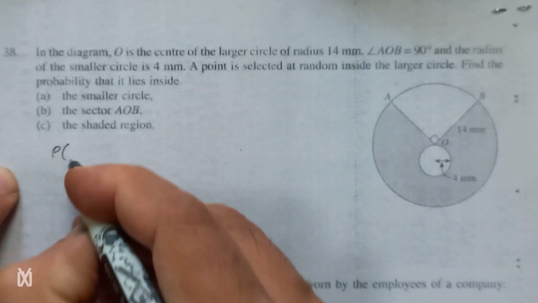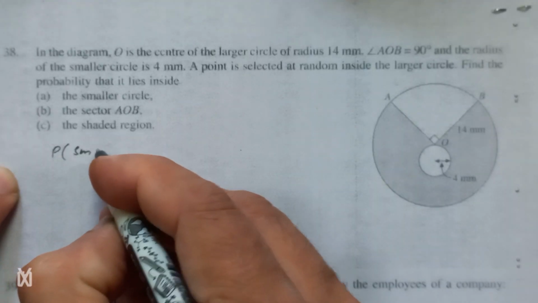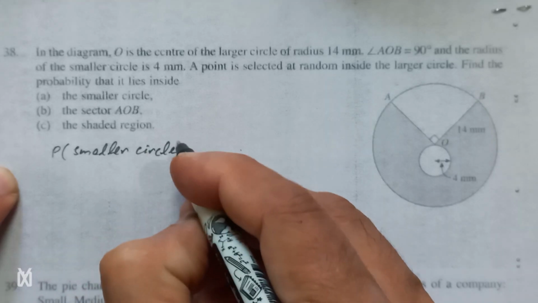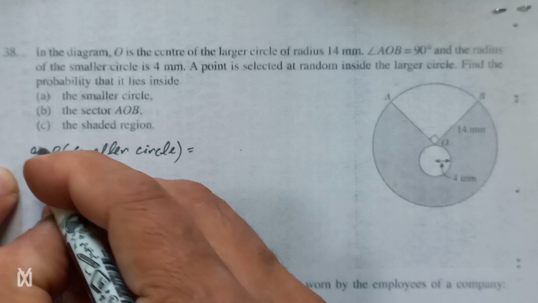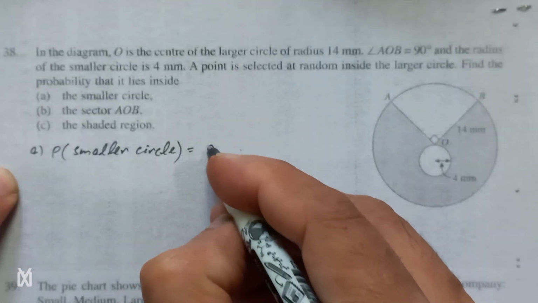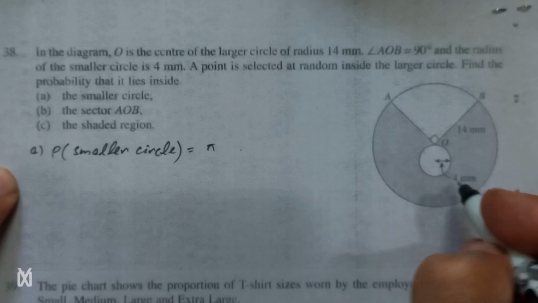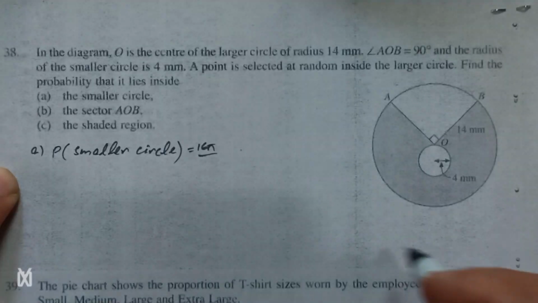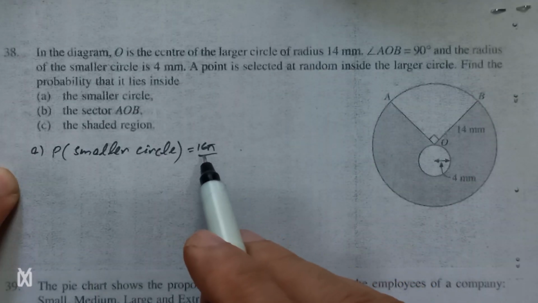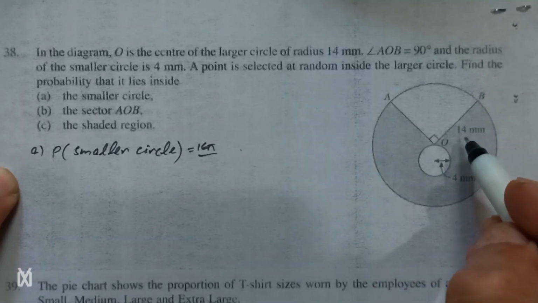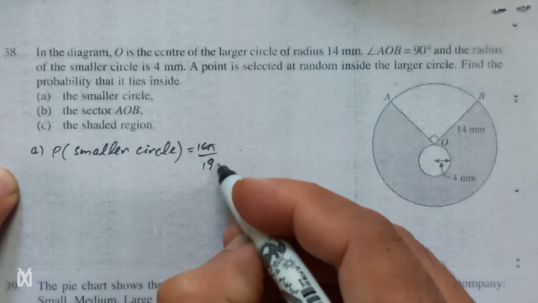The smaller circle's area will be pi r square, so 16 pi is favorable, and total outcome will be pi r square for the larger circle. r is 14, so 196 pi.